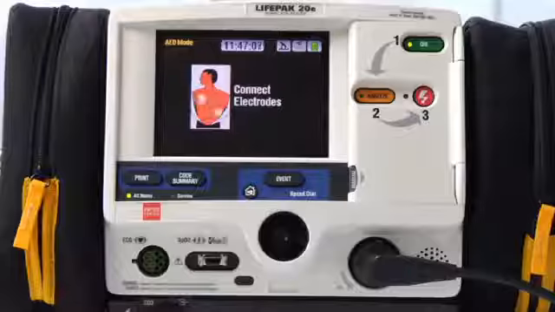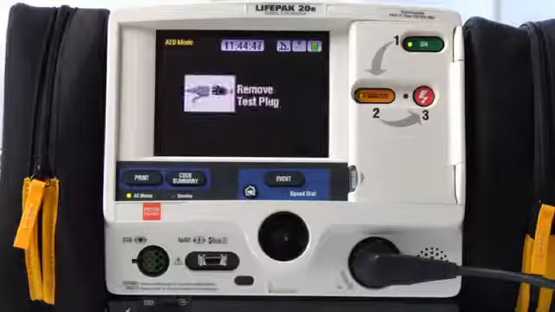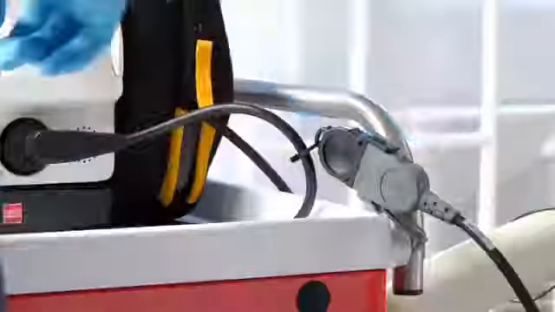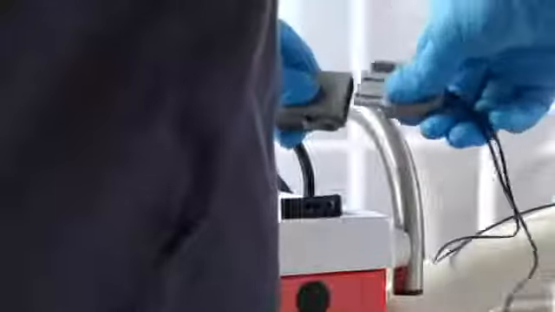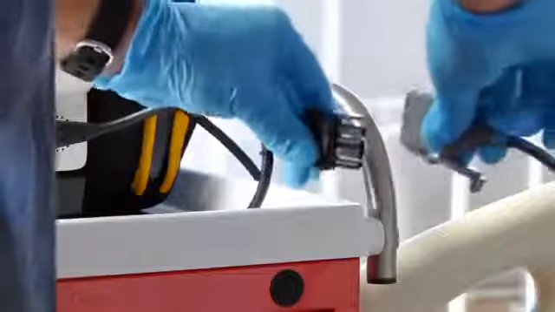Now, if you have everything connected, but you get this message, Connect electrodes, there may be too much patient hair preventing good contact. Remember to remove excessive hair before applying electrodes. If you push the Analyze button, but you get this message, Remove test plug, remove the test plug from the therapy cable and connect the therapy electrodes. Or maybe something is wrong with your therapy cable. Check your therapy cable daily.